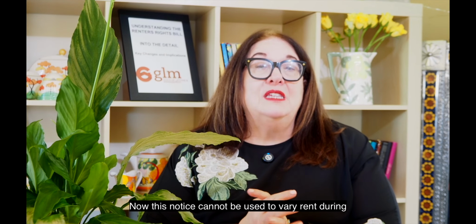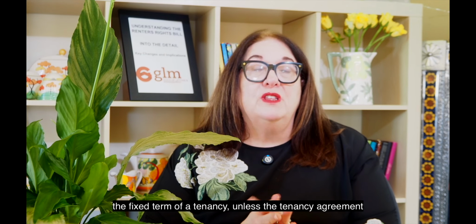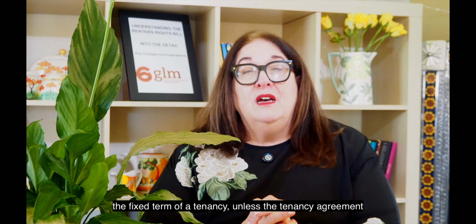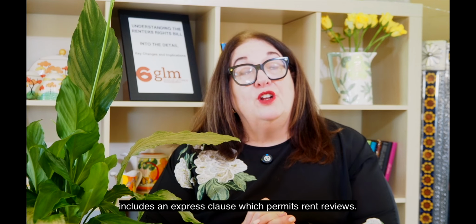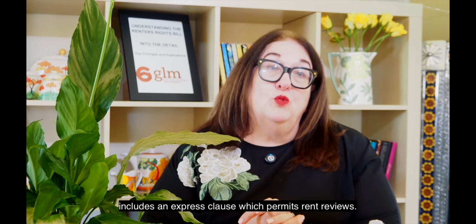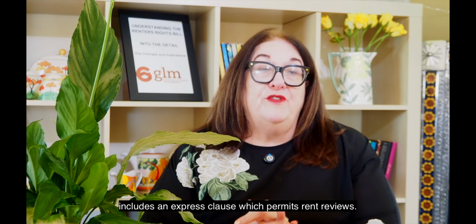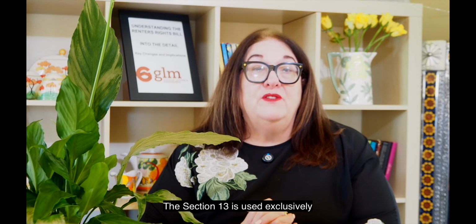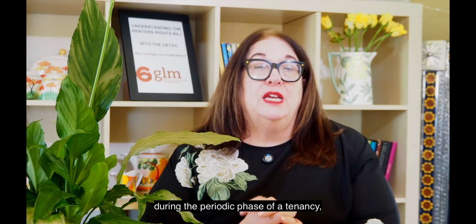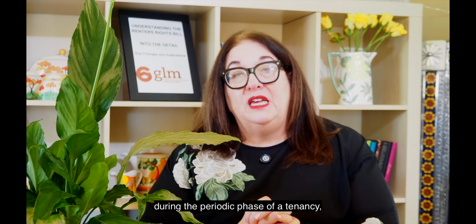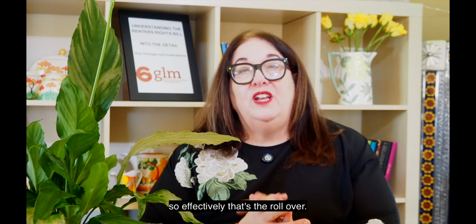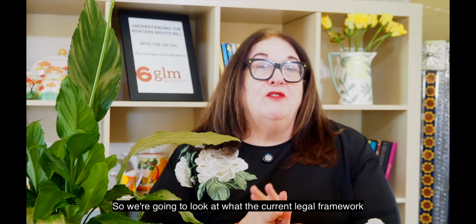Now, this notice cannot be used to vary rent during the fixed term of a tenancy unless the tenancy agreement includes an express clause which permits rent reviews. The Section 13 is used exclusively during the periodic phase of a tenancy. So effectively, that's the rollover. So we're going to look at what the current legal framework is in current time.